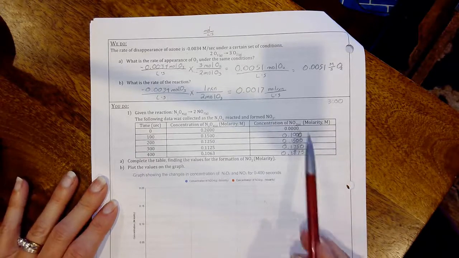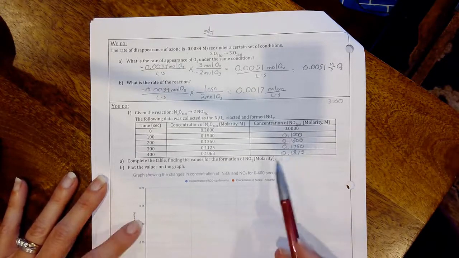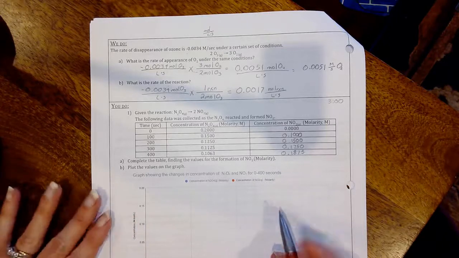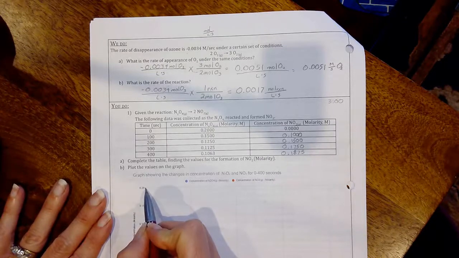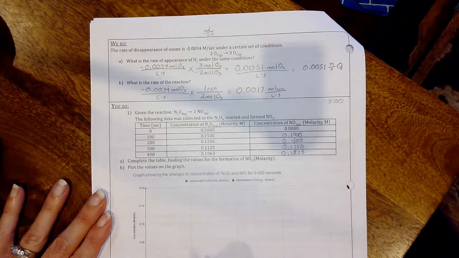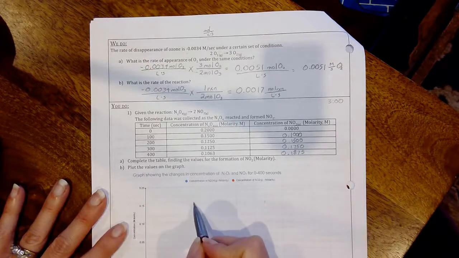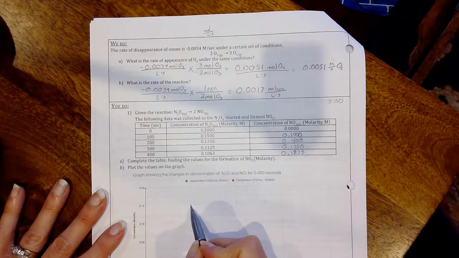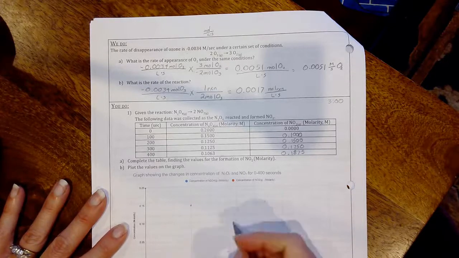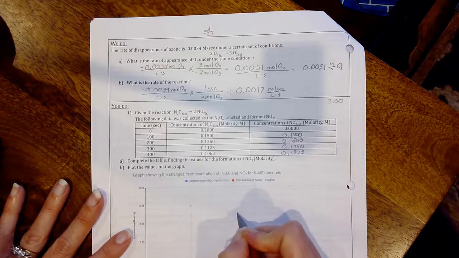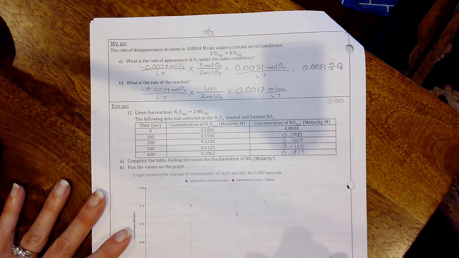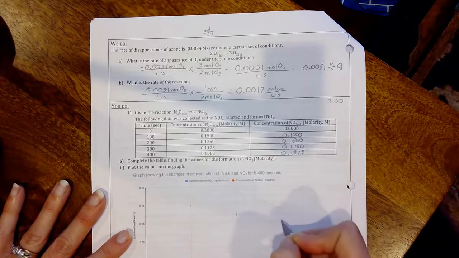So we know that this starts at 0.2000, and after 100 seconds, it's down to 0.15. And after 200 seconds, it's down to 0.1250, which is right here. And after 300 seconds, it's down to 0.1125. And after 400 seconds, it's down to 0.1063.